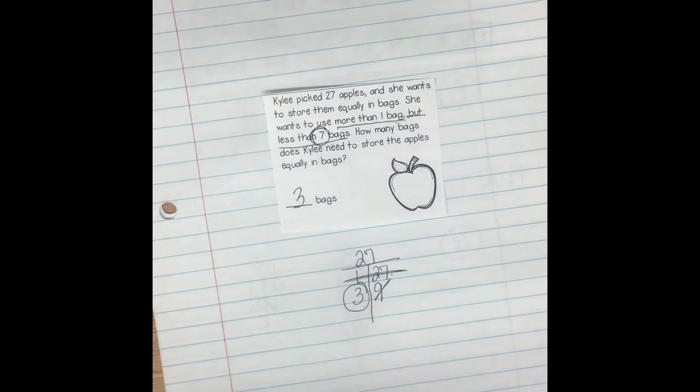So that's an example of how you would use the GCF to help you answer a word problem.